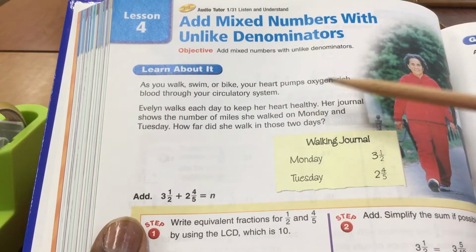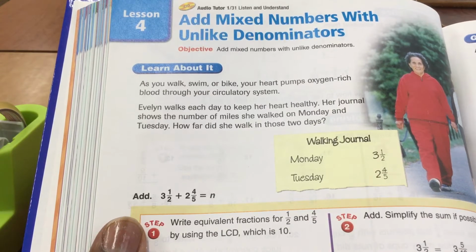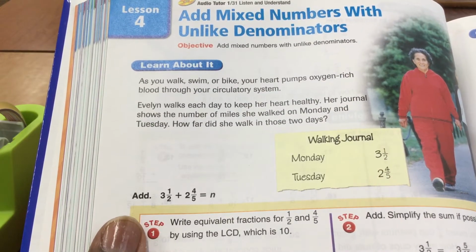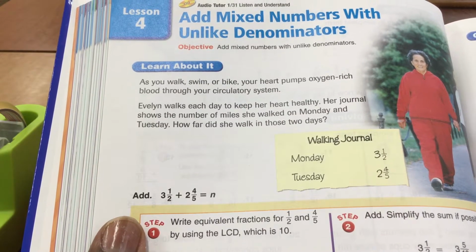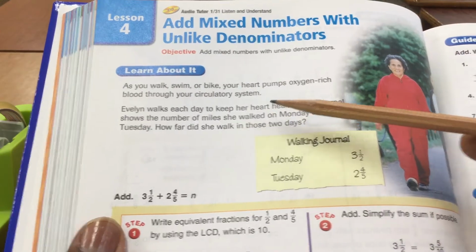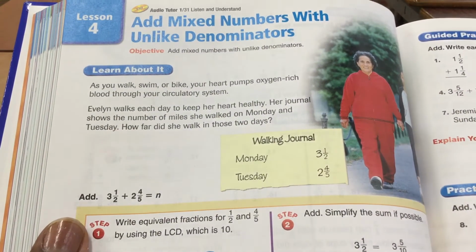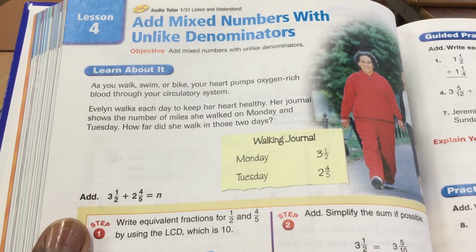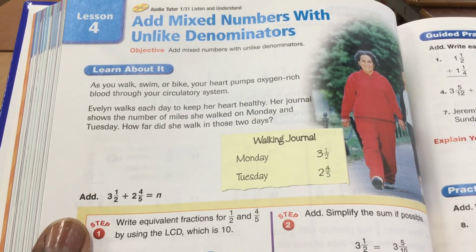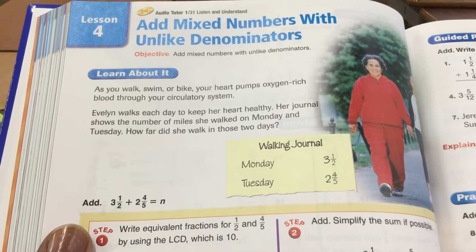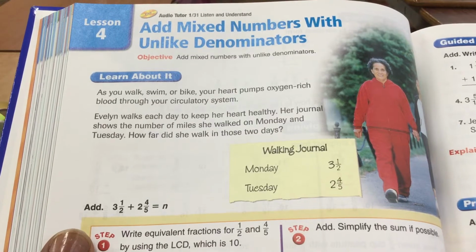As you walk, swim, or bike, your heart pumps oxygen-rich blood through your circulatory system. Evelyn walks each day to keep her heart healthy. Her journal shows the number of miles she walked on Monday and Tuesday. How far did she walk in those days?